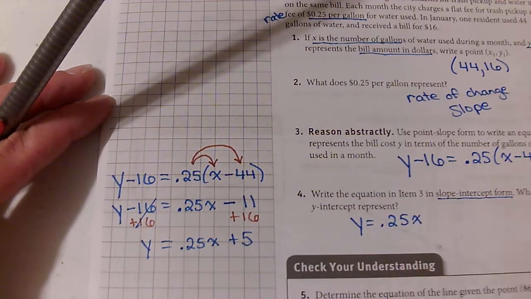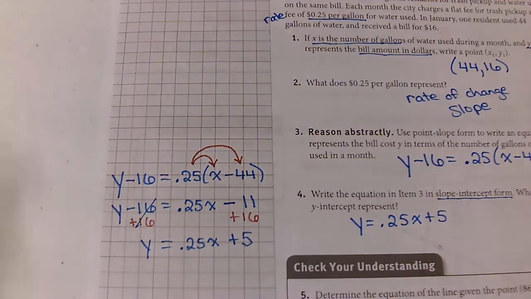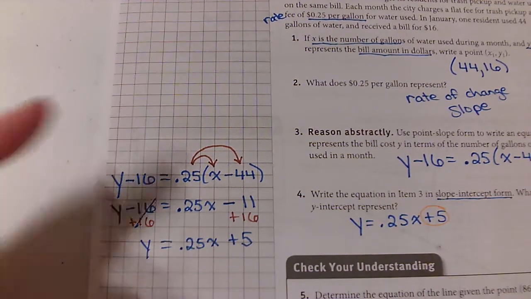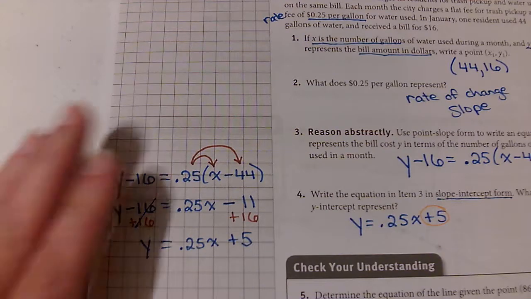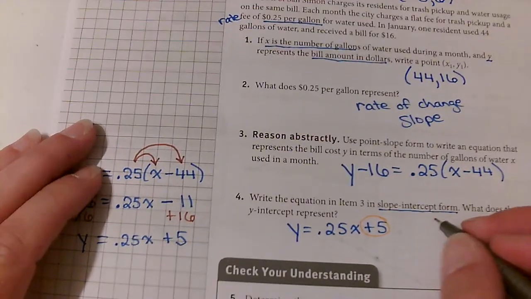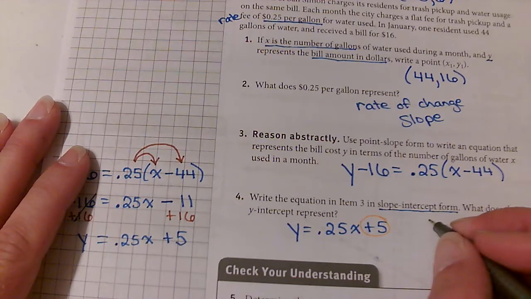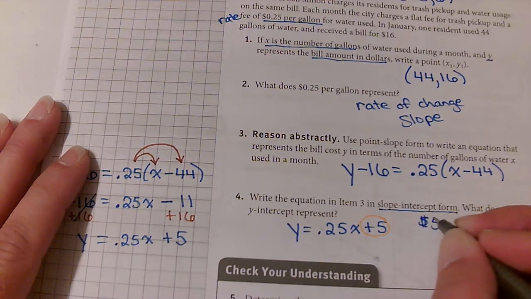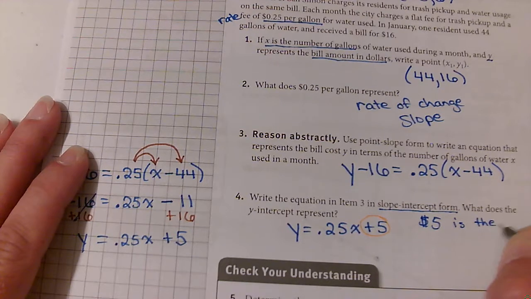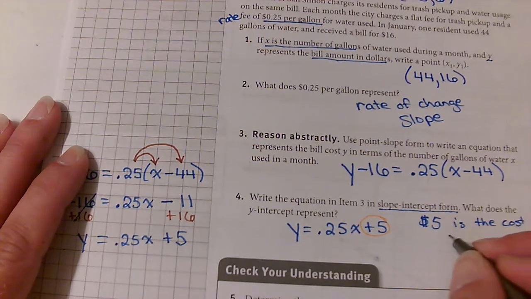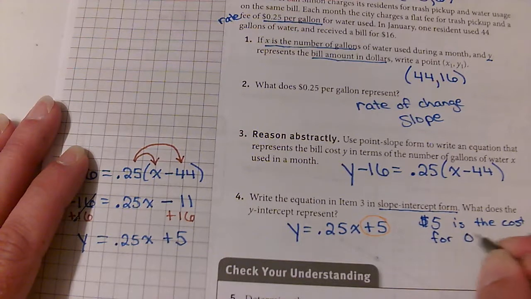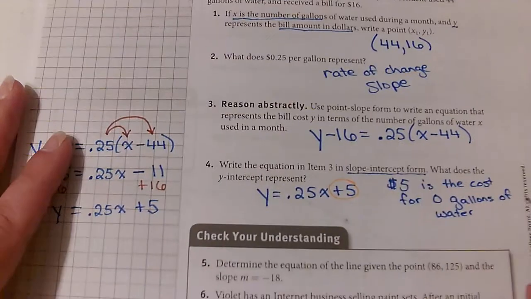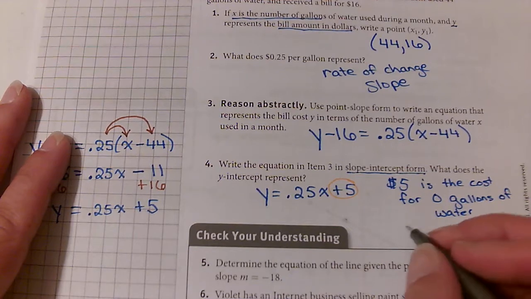What does the Y-intercept represent? So which part was the Y-intercept again? The Y-intercept is the 5. So what does that mean again? Y-intercept is when X is 0. So that's the $5 is the cost for 0 gallons of water. Oh, that sounds funny. Why would they charge that? Oh, that's the flat fee.